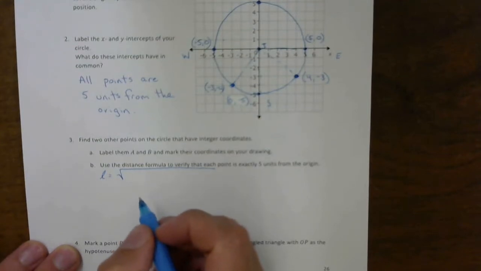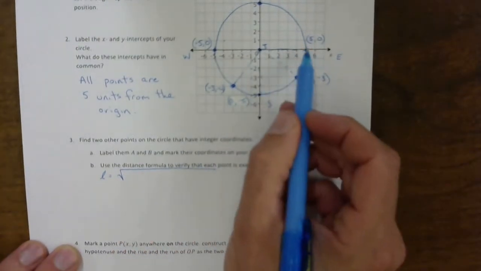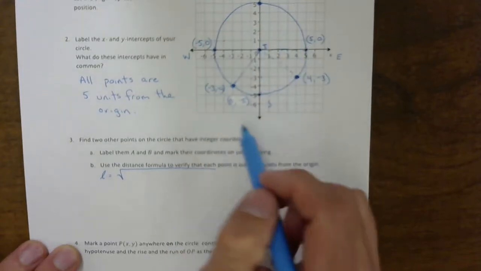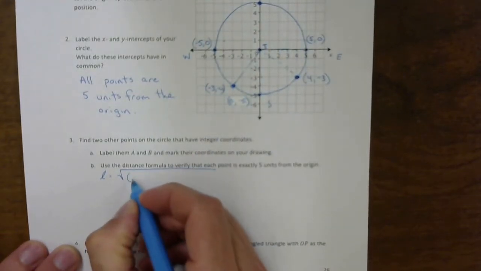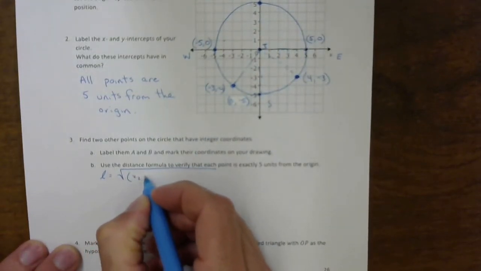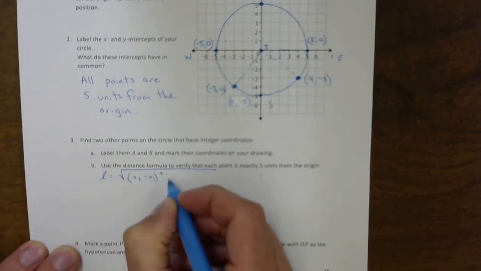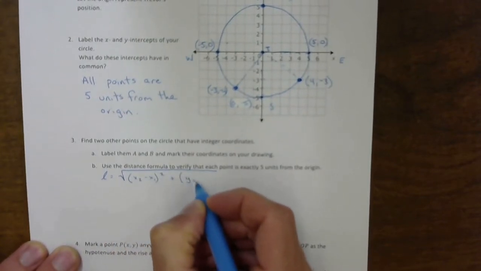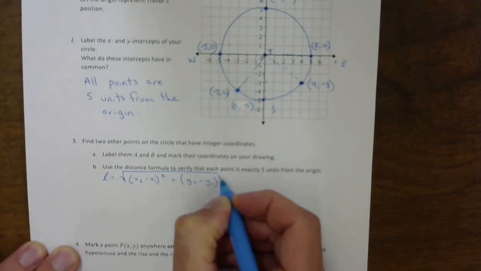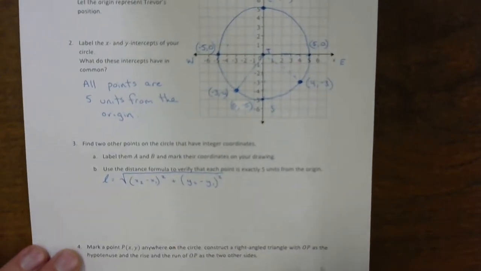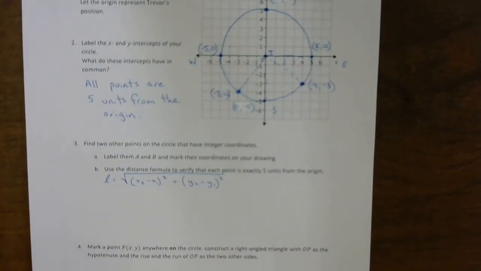If you started at the origin and you did a perfect 5-unit circle, then your line will be okay. Go ahead and check your formula with mine, see if you got it correct. If you didn't, shame on you.